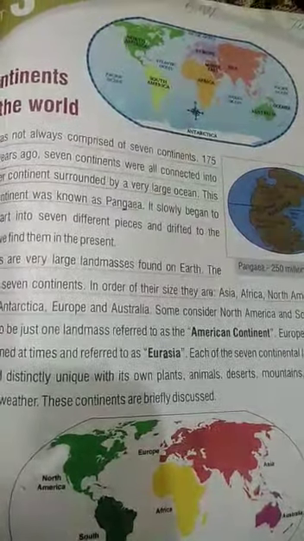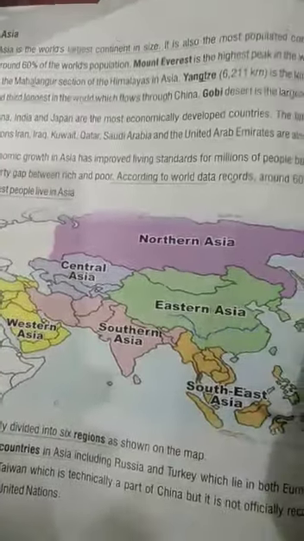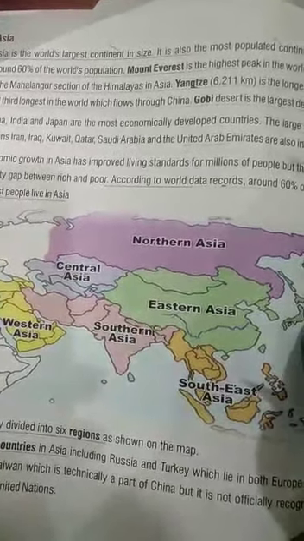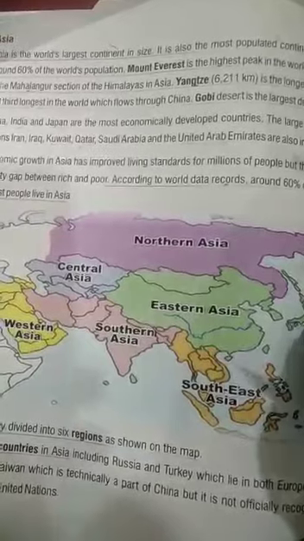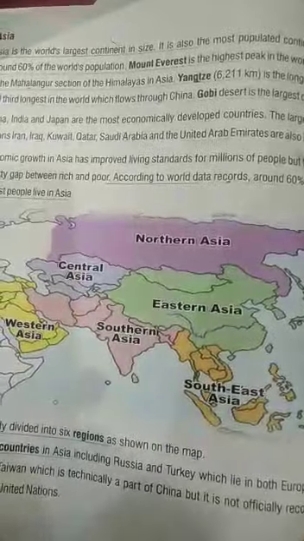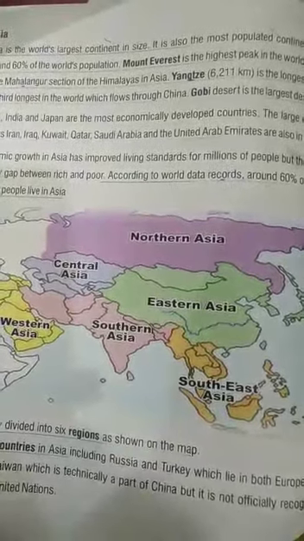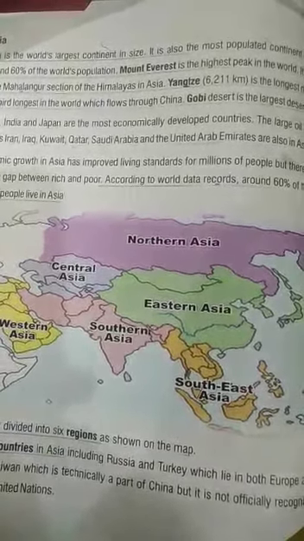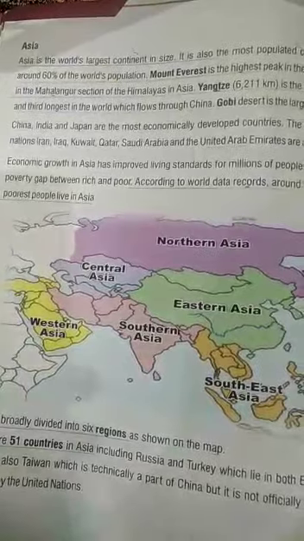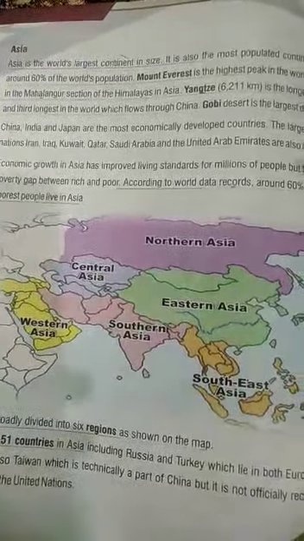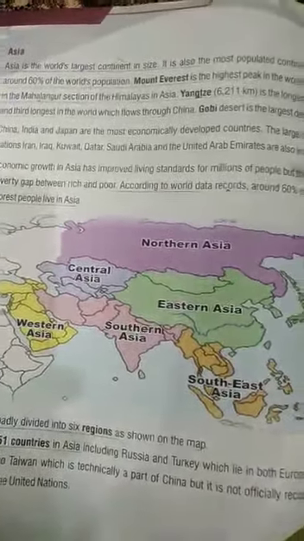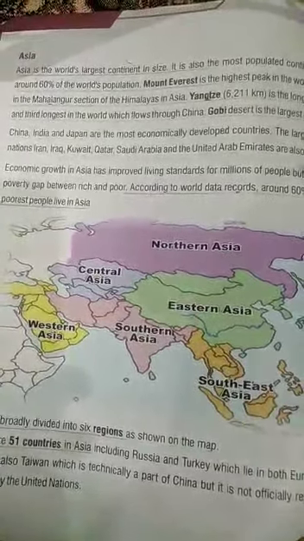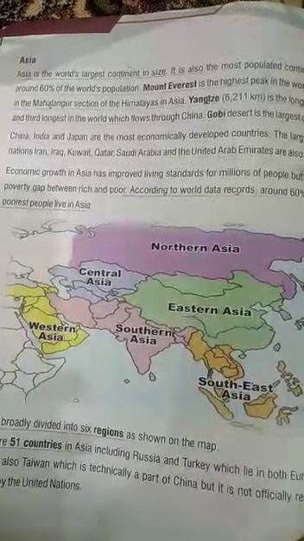Okay, in the continent Asia, we learned that Mount Everest, the highest peak, is also located in Asia. Yangtze, the longest river, is present in Asia, which passes through China. Gobi Desert is the largest desert. Although we have many economically developed countries, still 60% of the poorest people live in Asia. We also discussed the 6 regions.